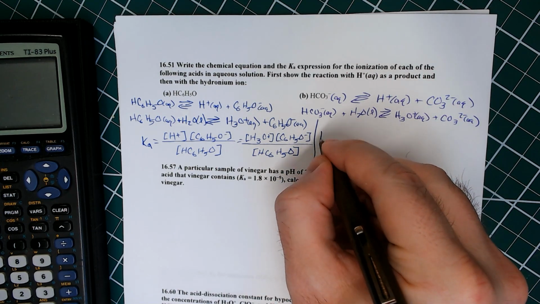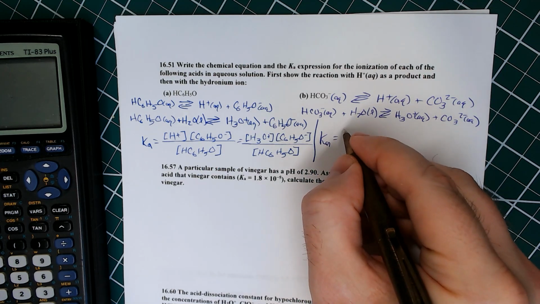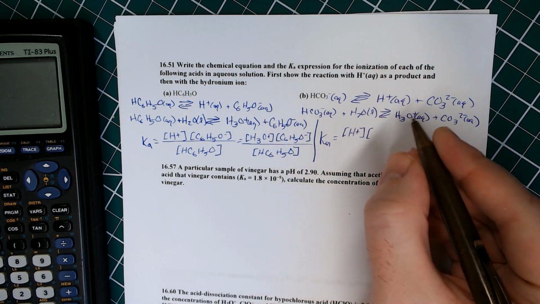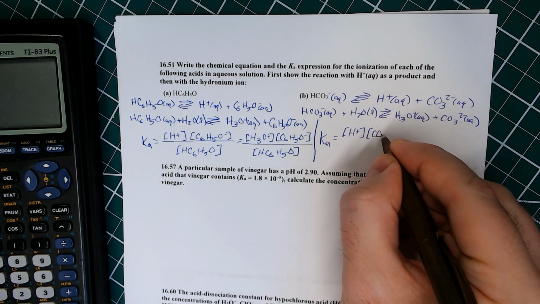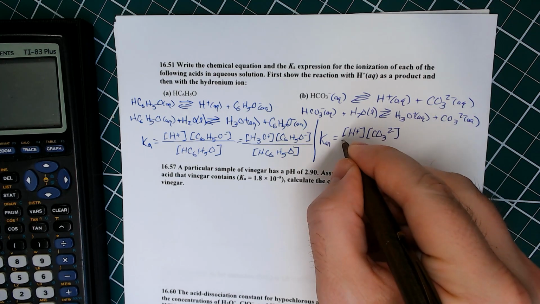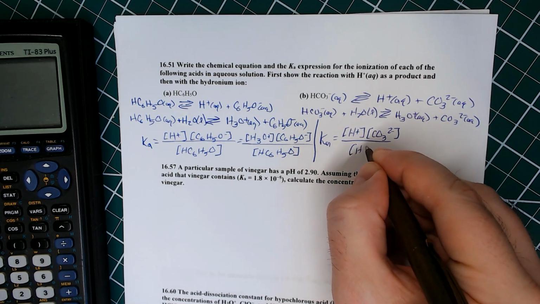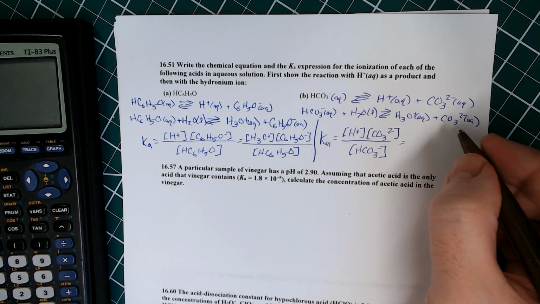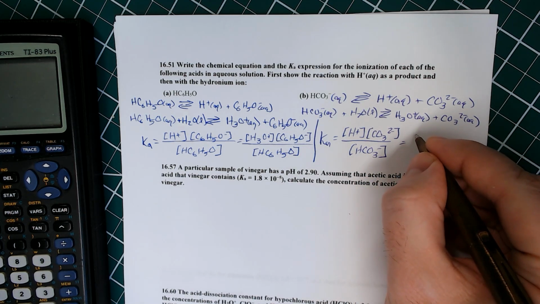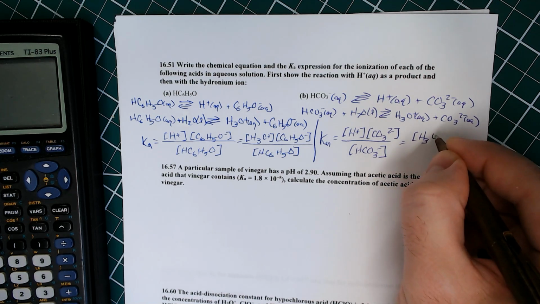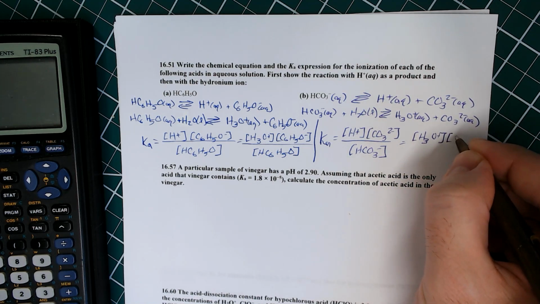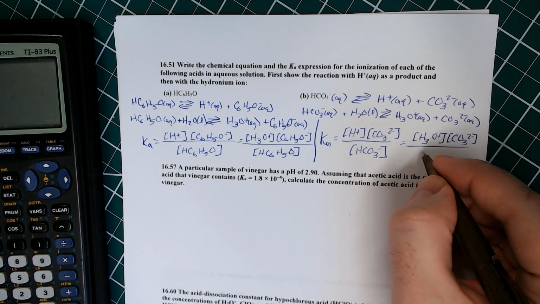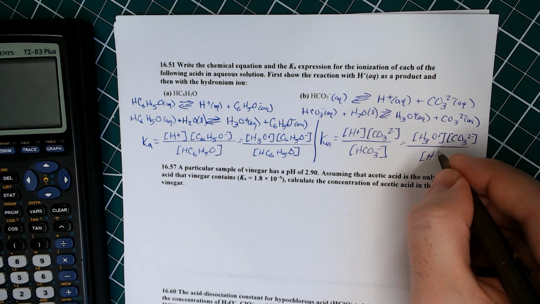And we can write the equilibrium constant expression: Ka is equal to the concentration of H plus times the concentration of CO3 2 minus divided by the concentration of HCO3 minus. Or we can write it with the hydronium ion, so H3O plus times the concentration of carbonate divided by the concentration of bicarbonate.